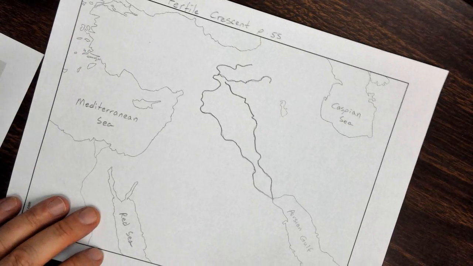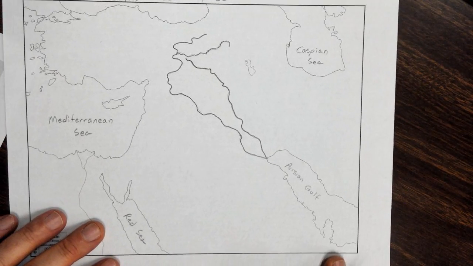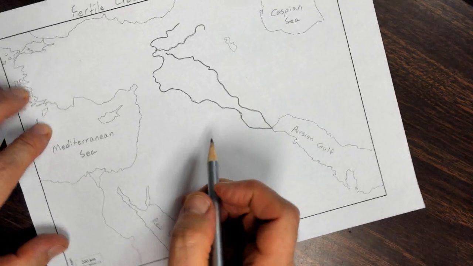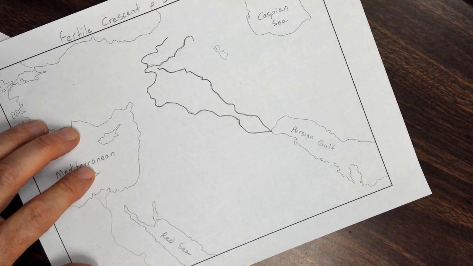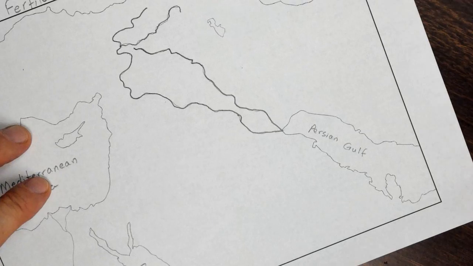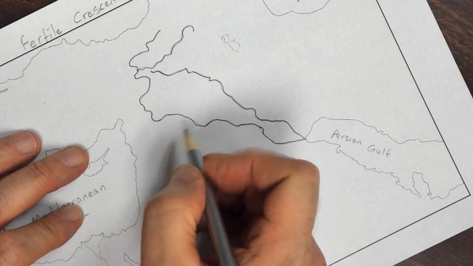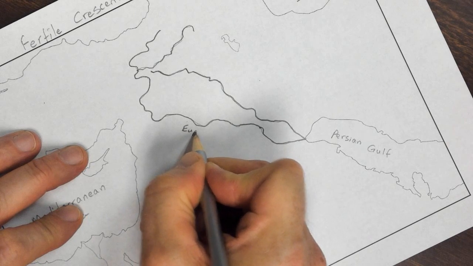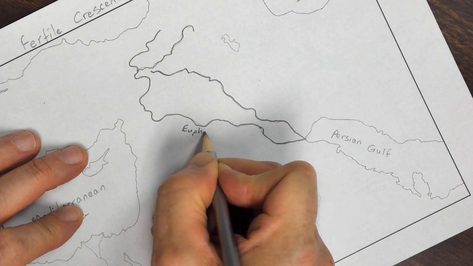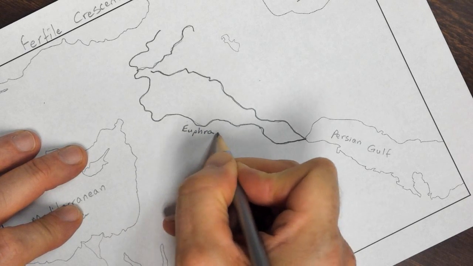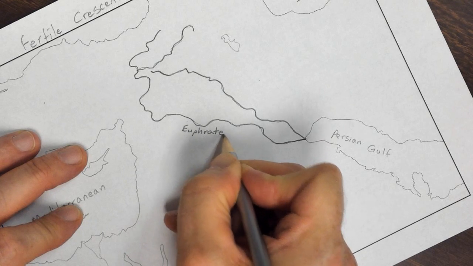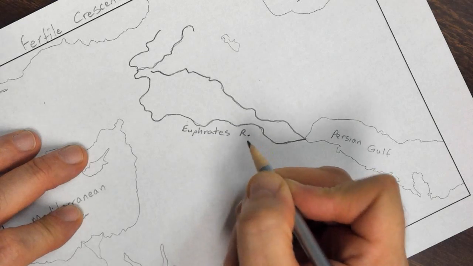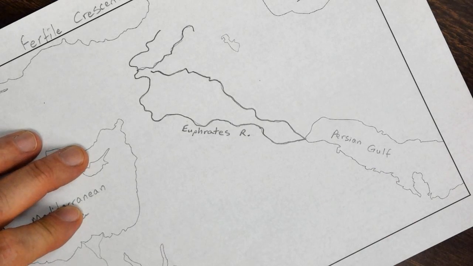Now let's label them. Give you a minute to finish those two dark lines. Then in your neatest, tightest handwriting, we're going to label the bottom one Euphrates River, E-U-P-H-R-A-T-E-S-R period. Just like that.